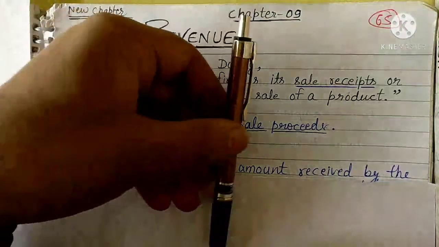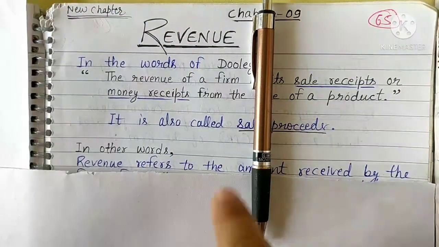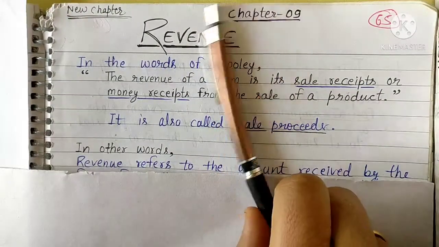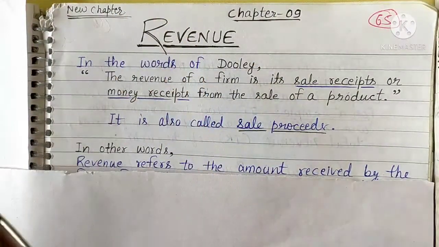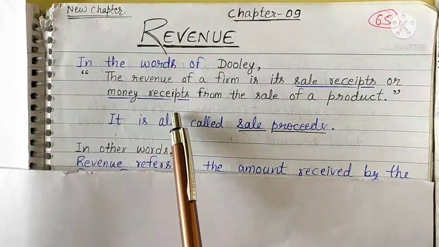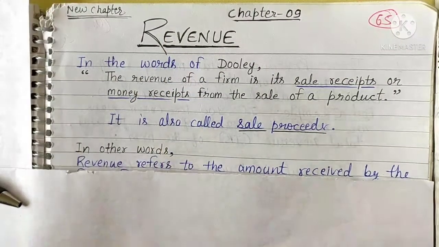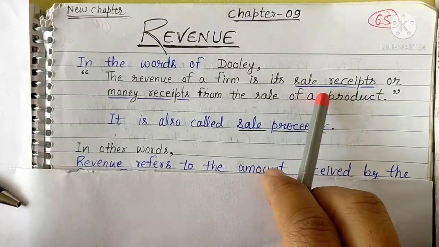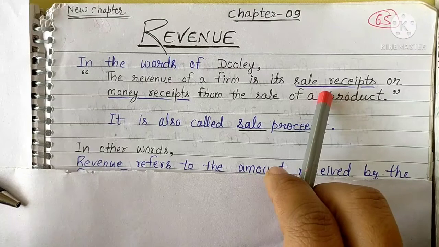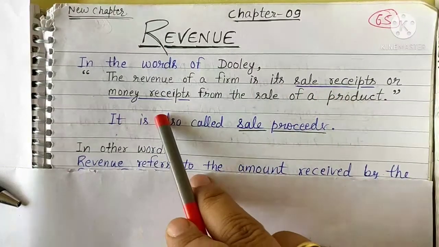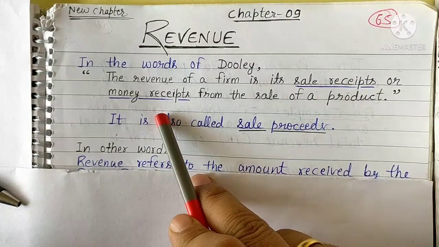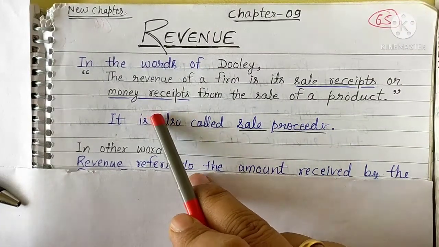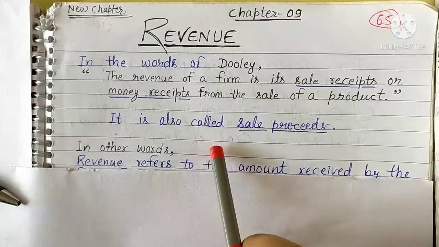If we take this pen, this is a product, a firm has made this product. Now after selling this pen, the firm is getting 10 rupees. So 10 rupees is its revenue. It means sale receipt. After selling a product, what you are getting in receipt is called your revenue, or we can say money receipt. How much money you are receiving after selling a product is called the revenue of the firm. It is also called sale proceed.